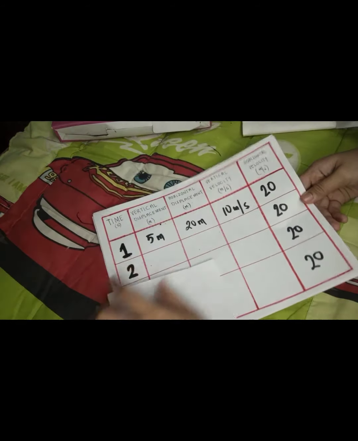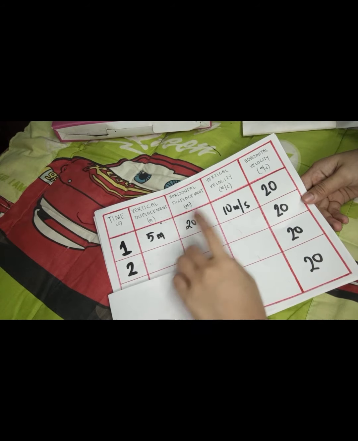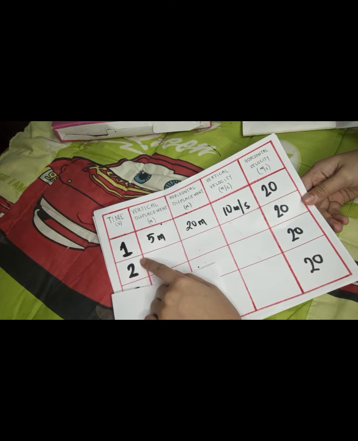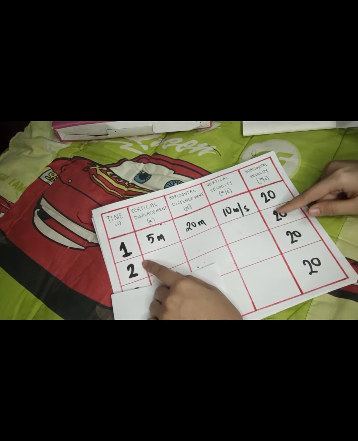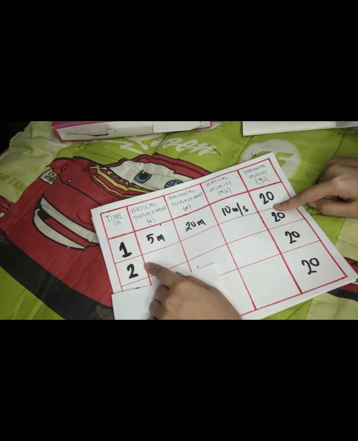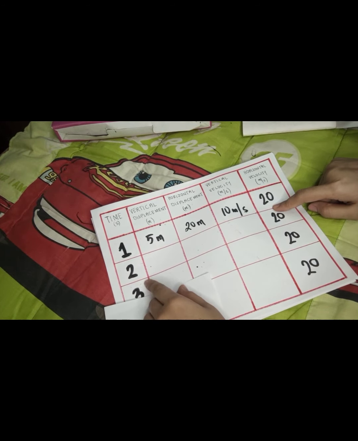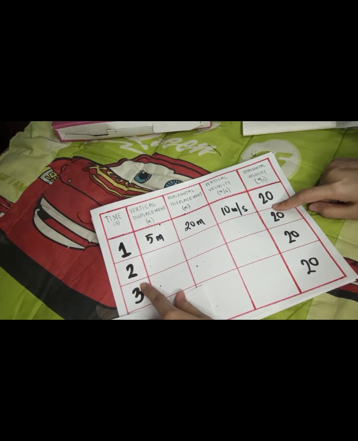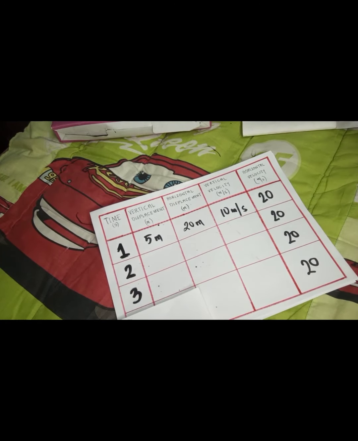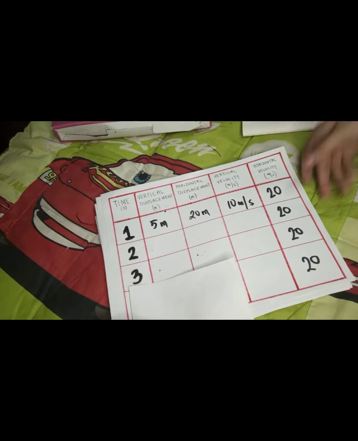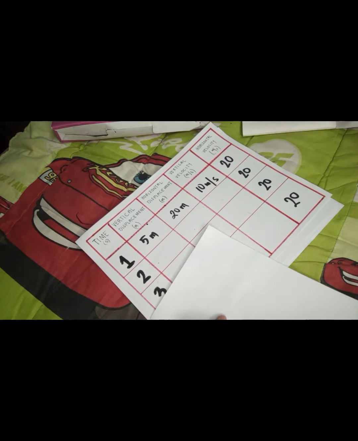Okay, so as you can see, kompleto na yung ating vertical and horizontal displacement under kay 1 second and ganun din kay vertical and horizontal velocity. So, let us now move on dito sa second row, dito sa ating number 2. So, sige, calculate natin once again. Again, hinahanap is si vertical displacement.